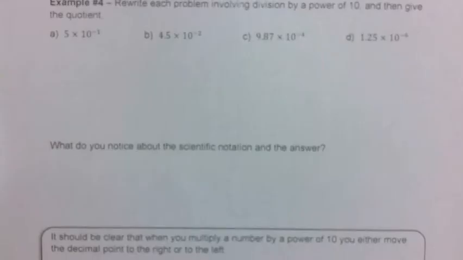So in example number 3, each of the exponents was a positive number, and that positive exponent told us how many times to move our decimal point to the right. Here in example number 4, notice that all of the exponents are negative. Rewrite each problem involving a division by a power of 10 and then give the quotient.